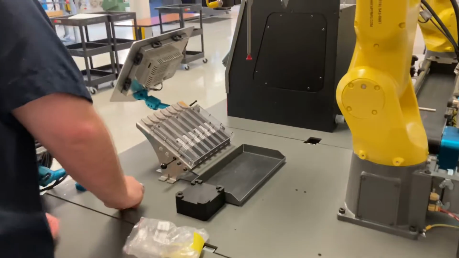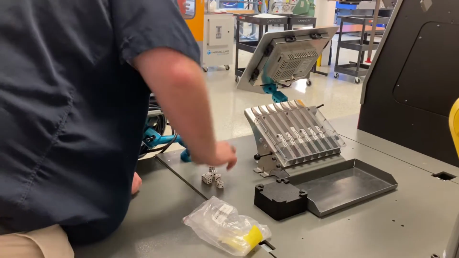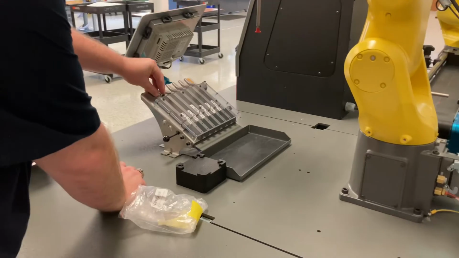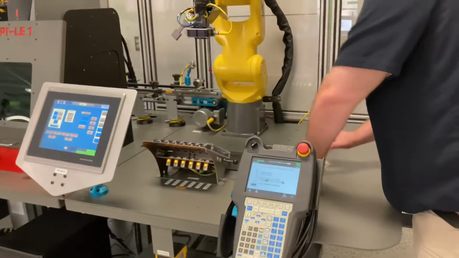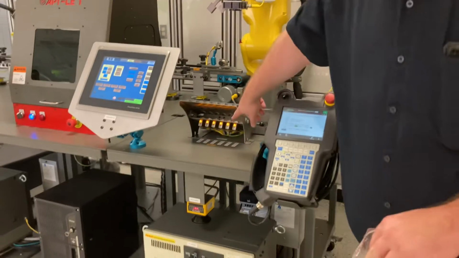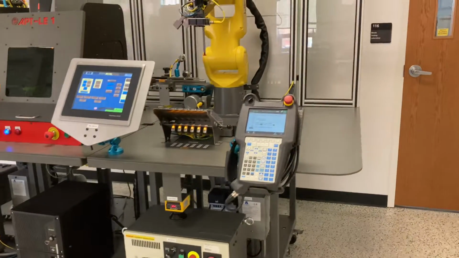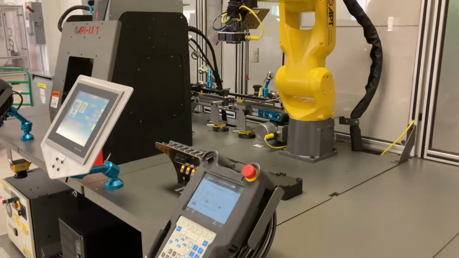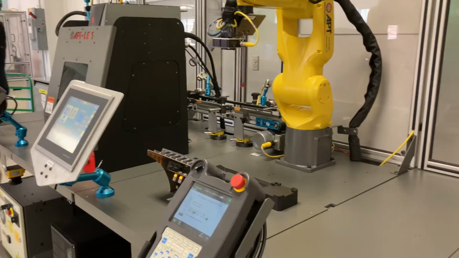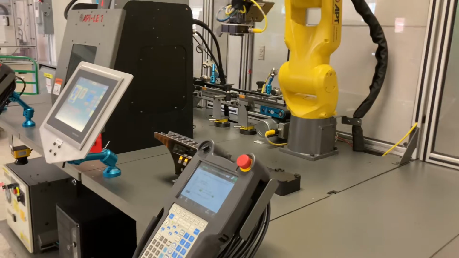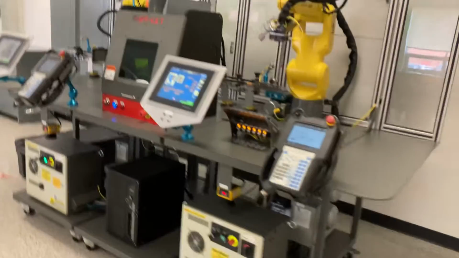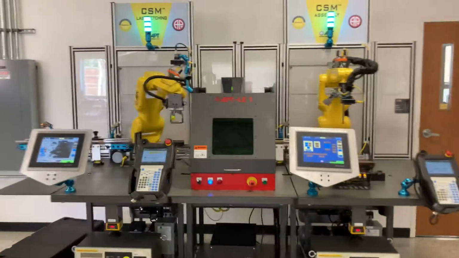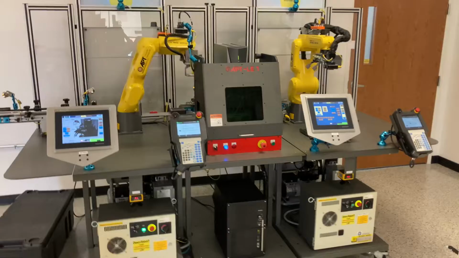We're missing one sensor over here. There we go. I'm just going to load them all in there. Now you notice all your sensors are on. So that'll be perfect. It's going to pick it up, transfer to the conveyor and the rear. And the conveyor will index over to the next robot.